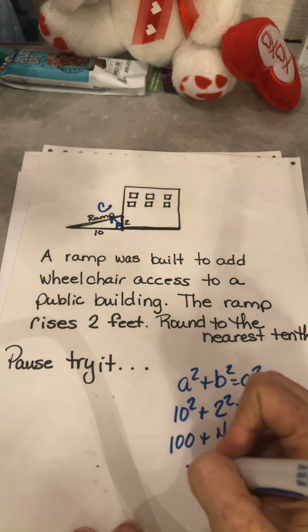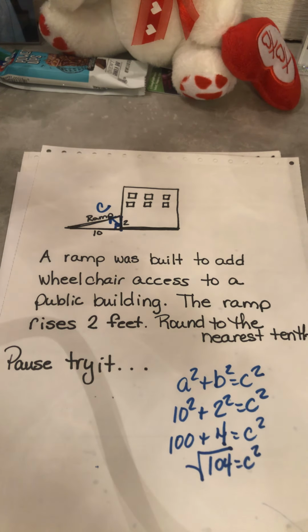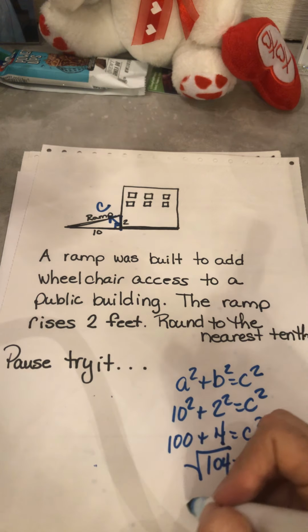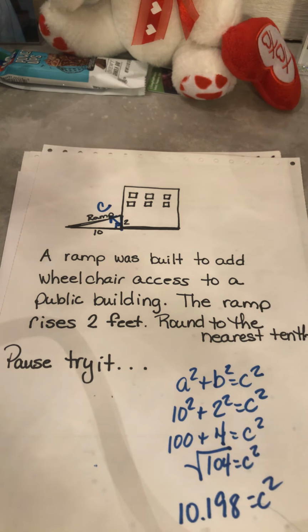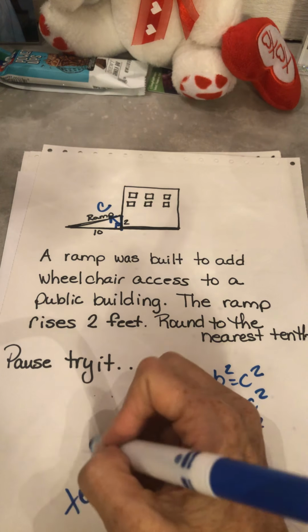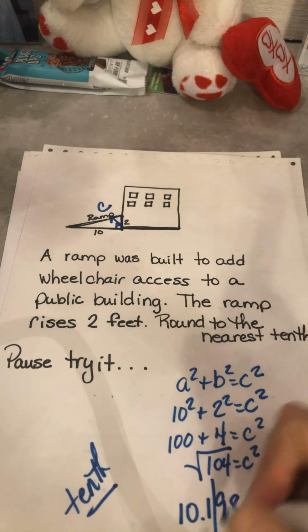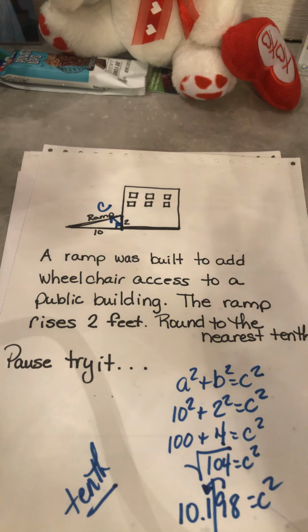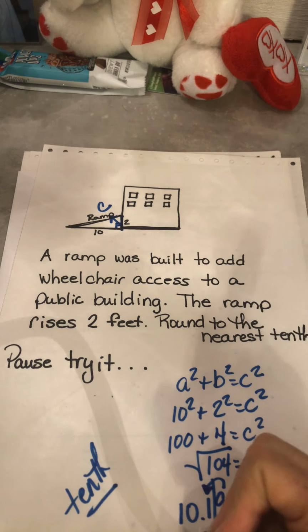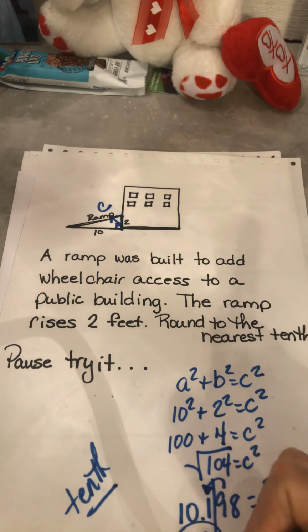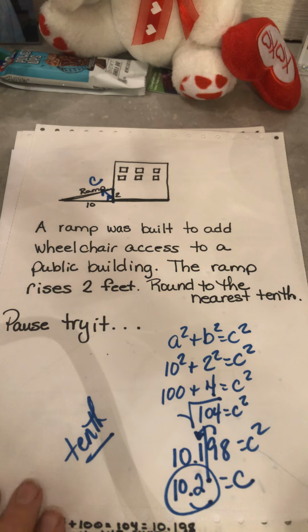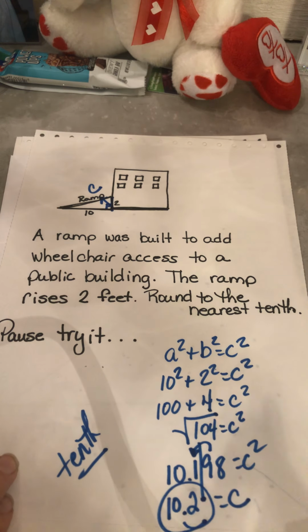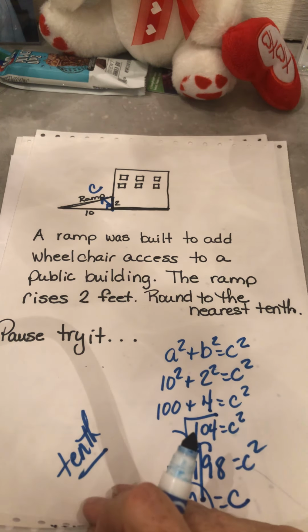104. Square root of 104. Well, it's not going to be pretty. It comes out as 10.198. So once again, let's round to the nearest tenth. Draw my line here. Then 9 says bump that 1 up, so it becomes a 2. And my final answer, my hypotenuse is 10.2. Okay, if you need to pause, rethink about it, that's the beauty of videotaping.